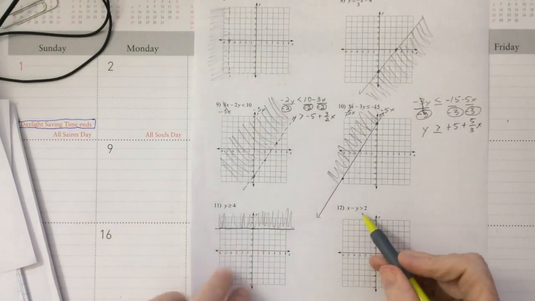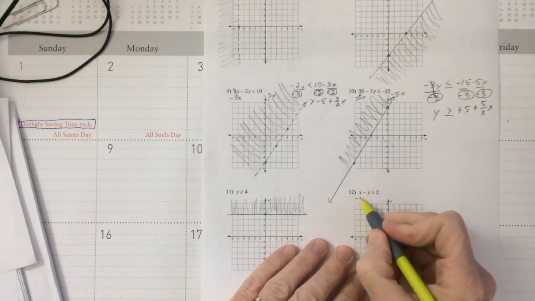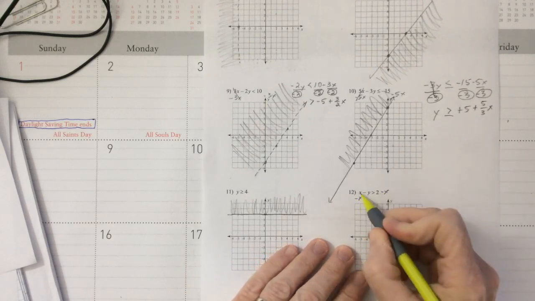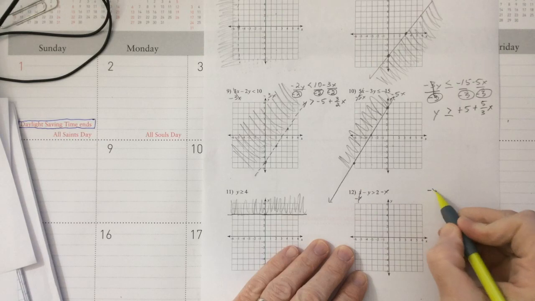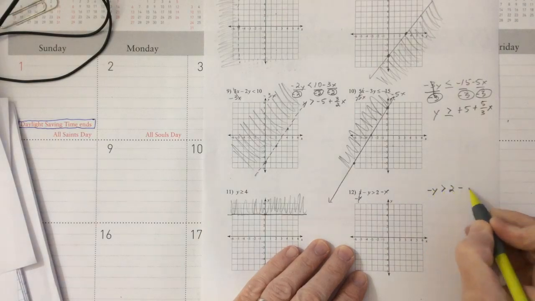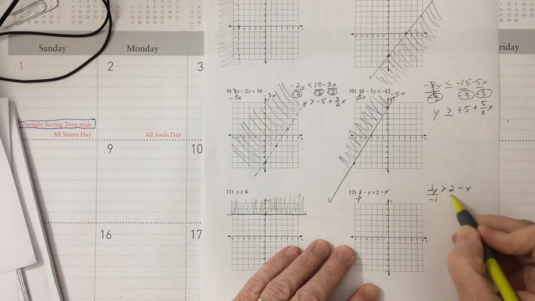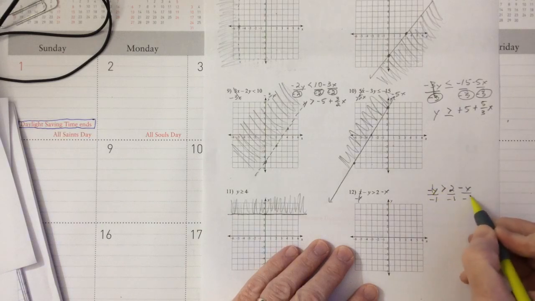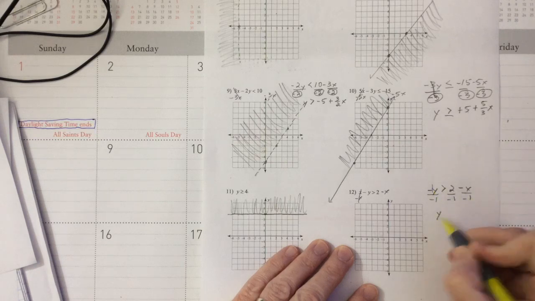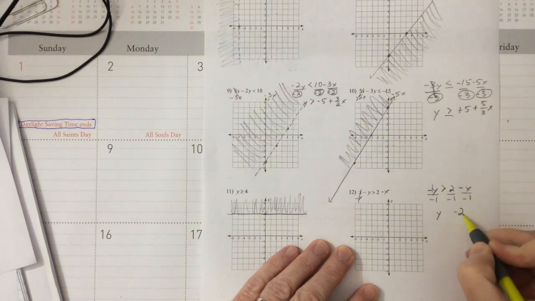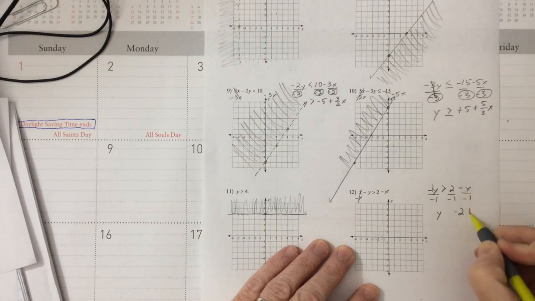And this last one, we just need to move the x, minus x. And that's going to give us a negative y is greater than 2 minus x. Remember, there's an invisible 1 here, so I need to divide everything by negative 1. And that gives me y is less than negative 2 plus x.